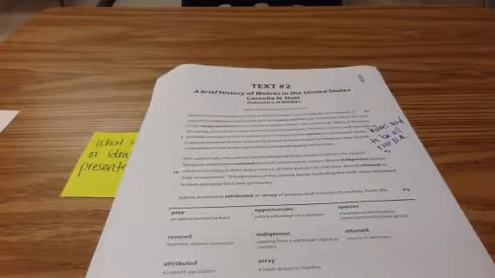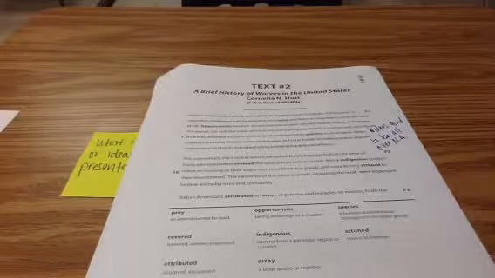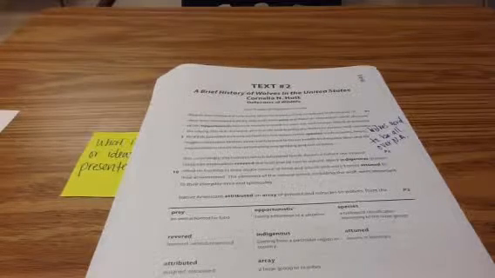Wolves used to be all over North America. All right, I've now annotated, taken notes about the text right in the margins. All right, so now I'm going to repeat my process.